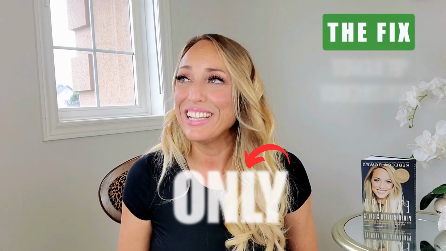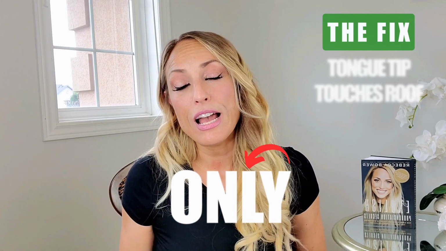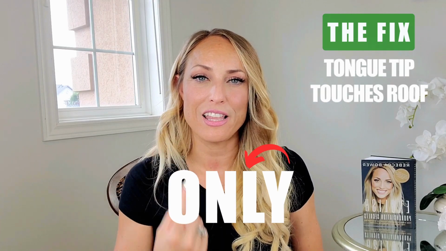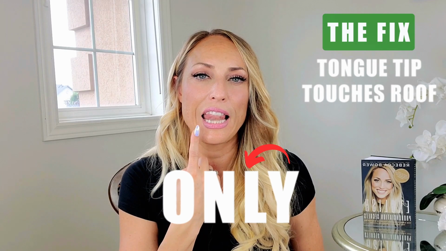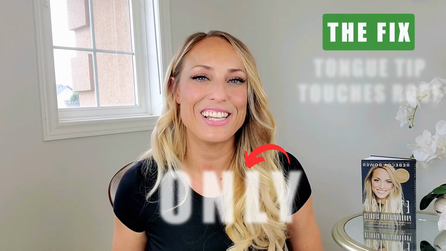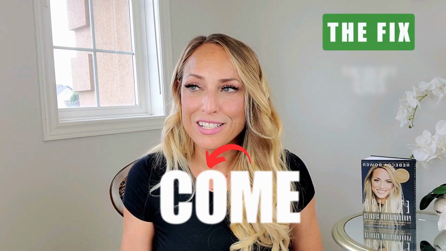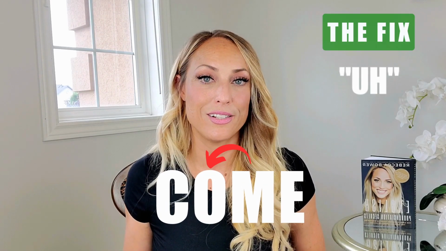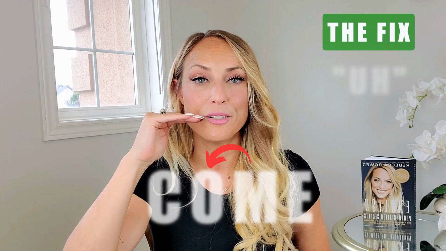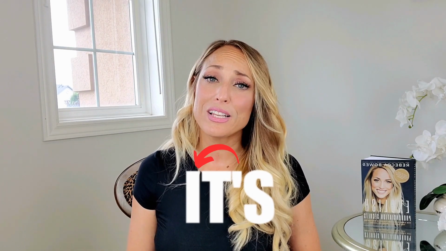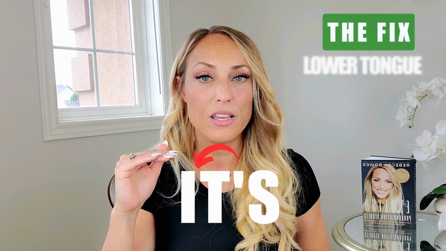Only. The issue here mainly is the L. People often have trouble ensuring that L is there. And so if you feel your tongue fully touch the roof, only, that'll fix the problem. Come. The spelling here is a little off, but it's pronounced as an "uh" rather than "o". So think of this as no rounding. Come on. It's. The I vowel is a lower pronunciation, rather than E. Eats, it's.